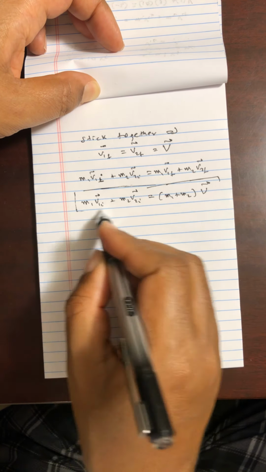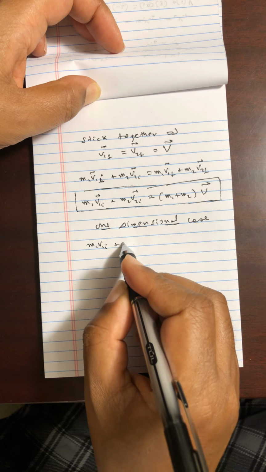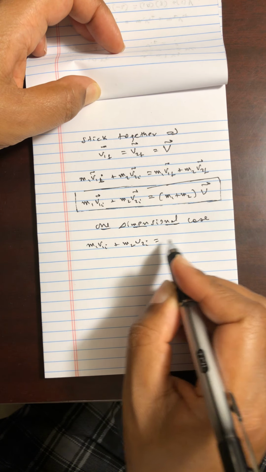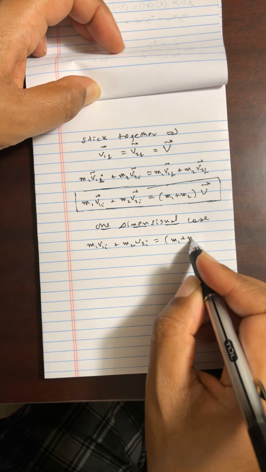Now let's look at an example. For the one-dimensional case, we're going to take off the vectors. Just remember the velocities represent components. So it will be m1 v1I plus m2 v2I equals m1 plus m2 times capital V. Just remember the velocities are components, not magnitudes, in this formula.